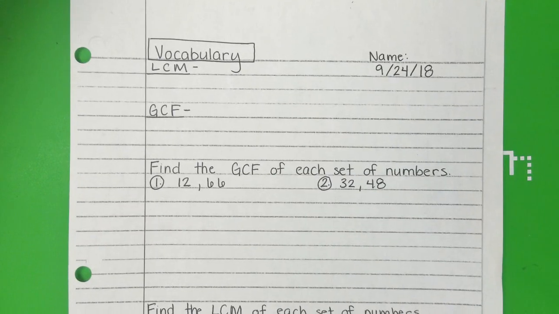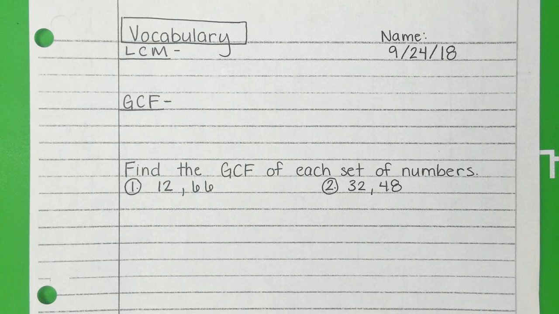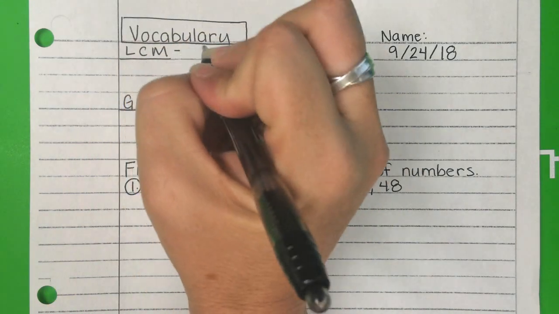Okay. So we're starting out with LCM and GCF today. First off, we got to fill in the vocab words. Starting out with LCM, and I'm reading it right out of the book.